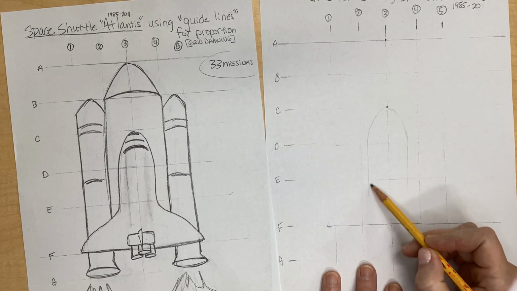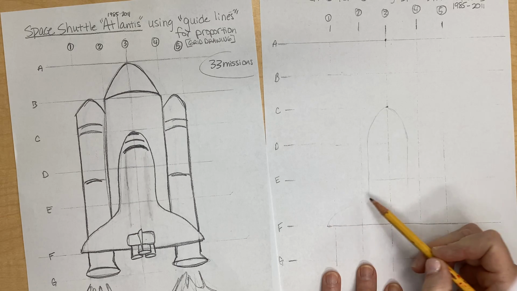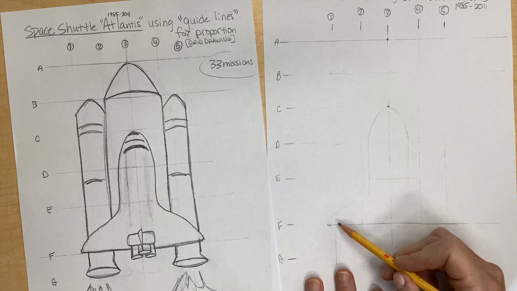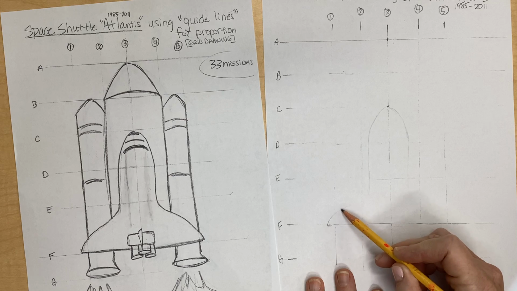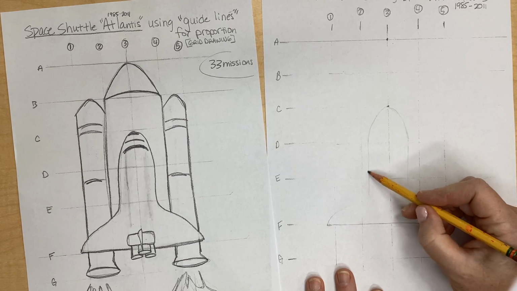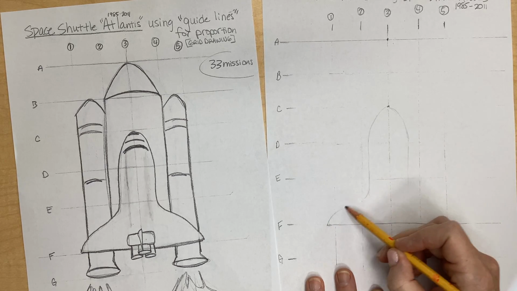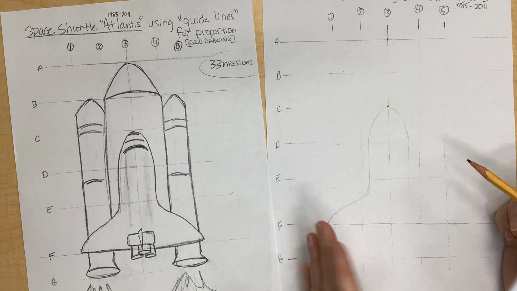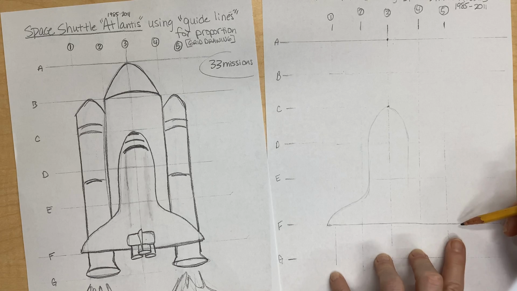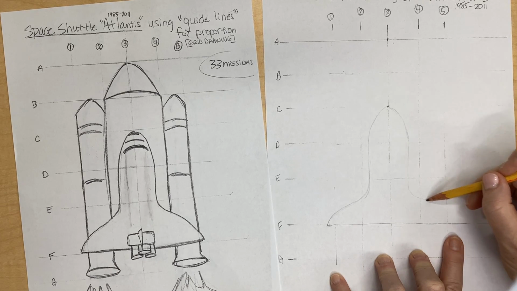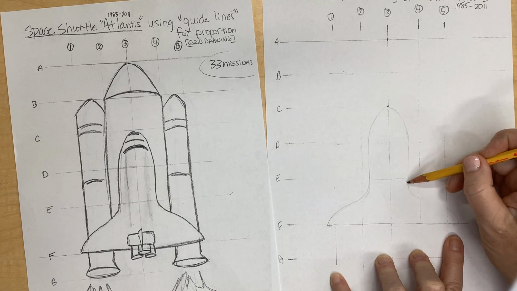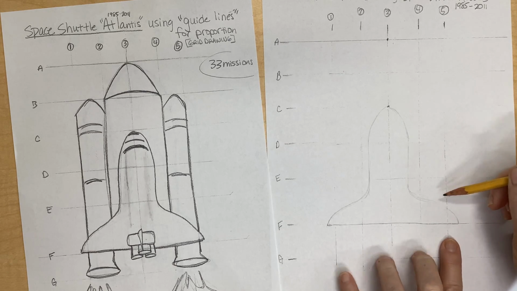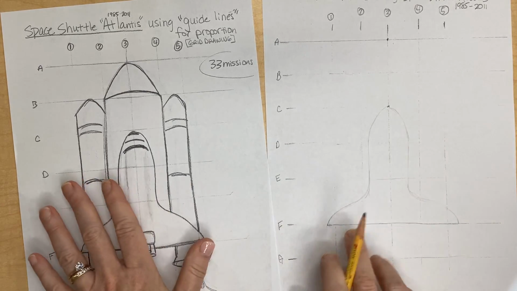This curve, honestly, for me is difficult. I kind of come at it from two directions. So I know I want to go up this way, I know I want to curve, so I do this until my lines meet. I'm okay with that. I'm going to curve out. And I don't seem to get the same curve on my right side as my left side for some reason.